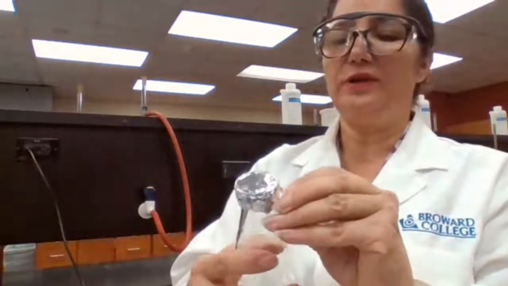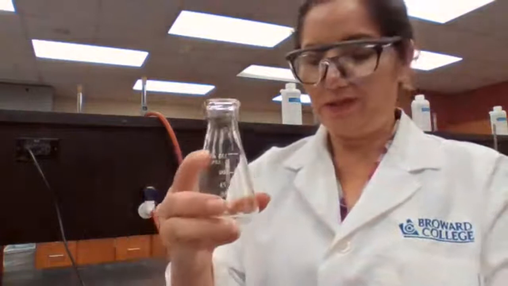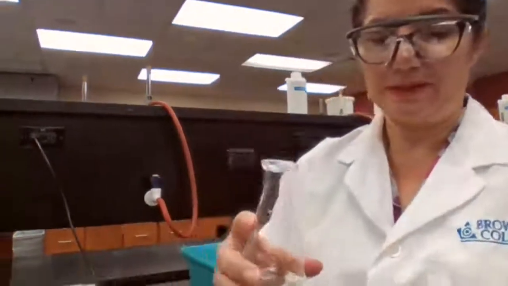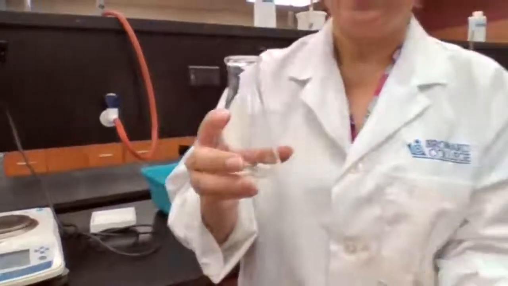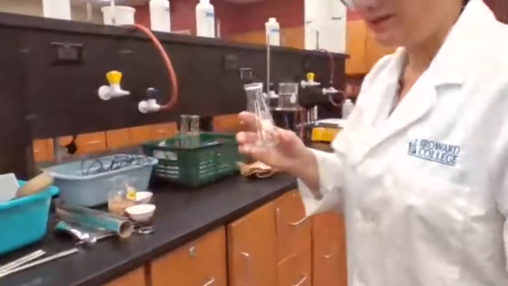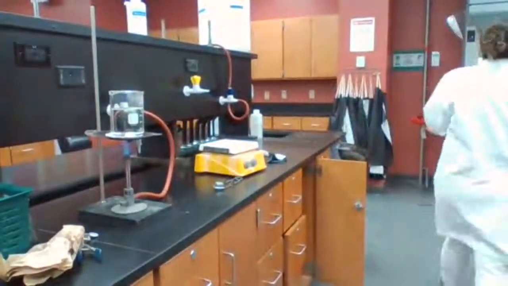I have to carefully open this because I'm not measuring the mass again. I'm using the same combination that I had before, so it has to be the same foil and the same rubber band that I'm using for the second try. I'm getting the 4 milliliter of the sample to bring and continue.